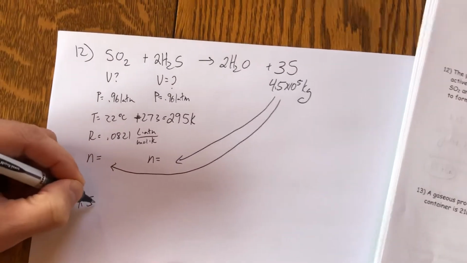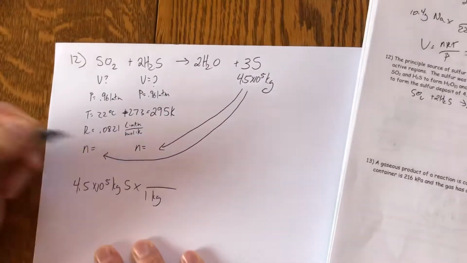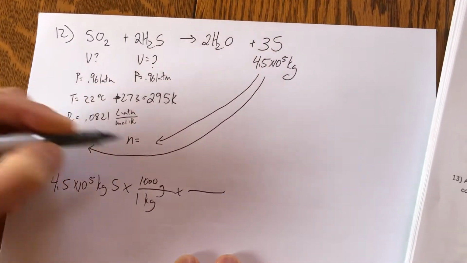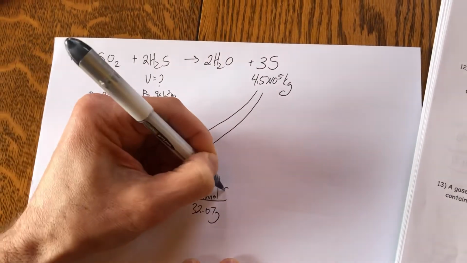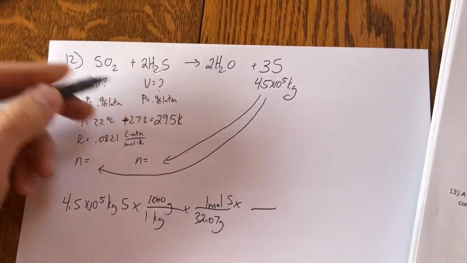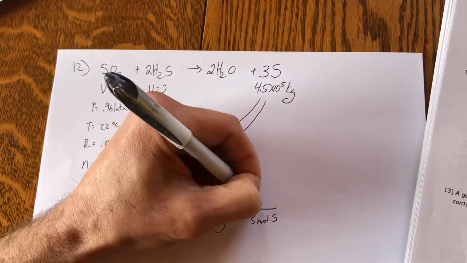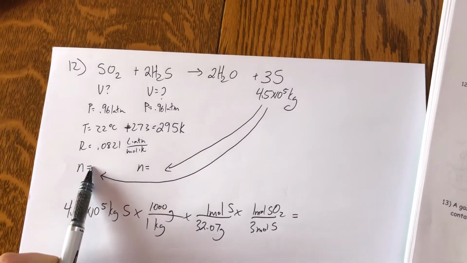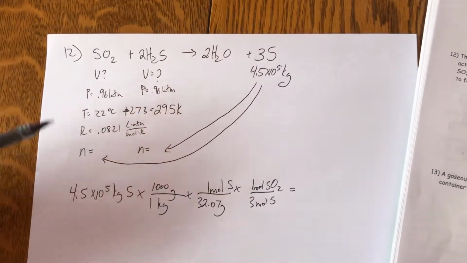So if we have 4.5 times 10 to the 5th kilograms of sulfur, we need to get rid of kilograms and turn it into grams. So there's 1,000 grams per kilogram. And then we're talking about sulfur, so the molar mass of sulfur is 32.07 grams, and that's 1 mole of sulfur. And then let's do SO2 first, since that's the first reactant I've written down. So based on the mole to mole ratio, when you make 3 moles of sulfur, it takes 1 mole of SO2. And again, we're only needing to go to moles. We don't need to go to grams because n is number of moles.